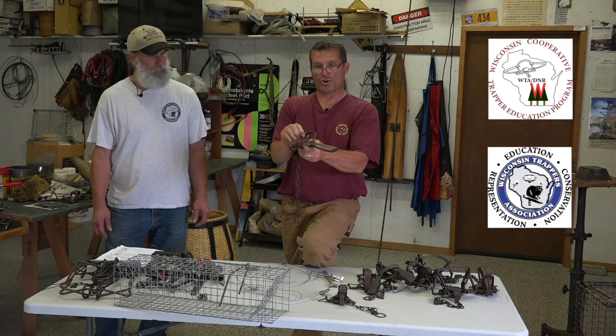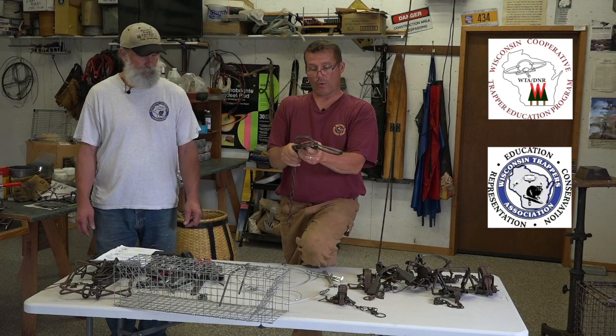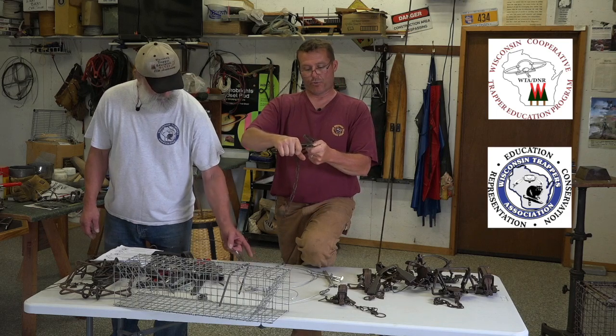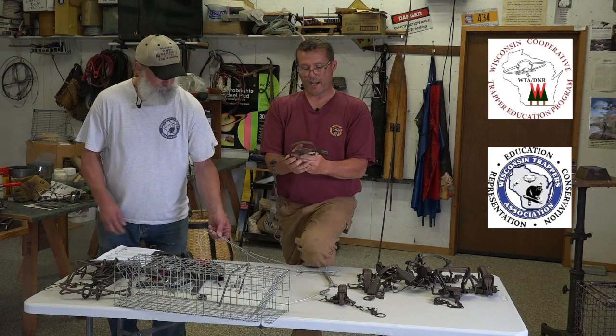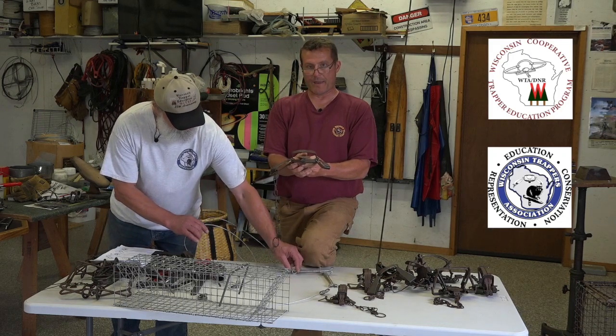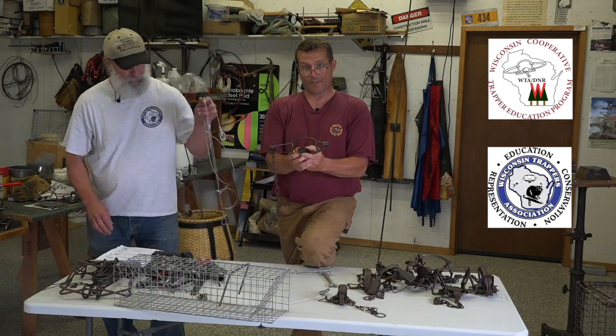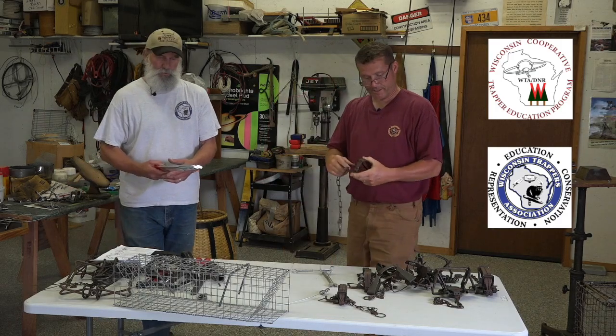Now, if you notice, this jaw is loose. That's the safe jaw. You always work under the safe jaw. As you point the springs towards the front of the trap and lock it down, with your hands in this area here, if I make a mistake, nothing bad happens. Mike?